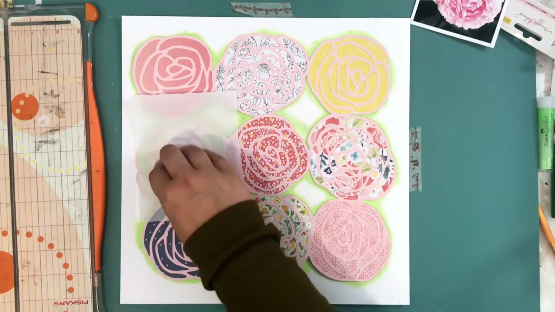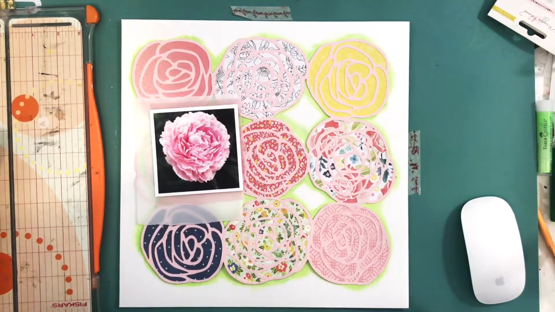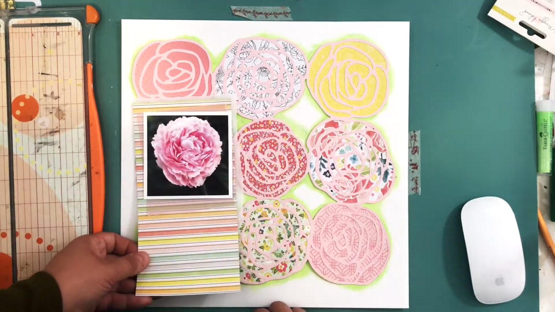So I stuck down some vellum I had, and of course there is glue underneath that one that I did not back.